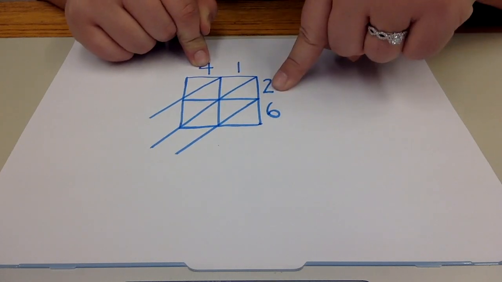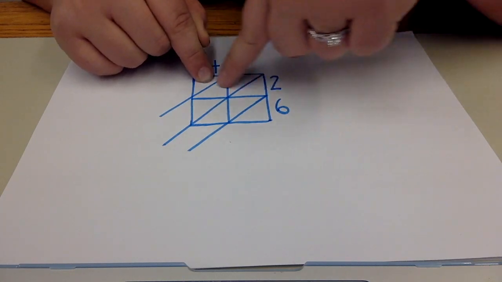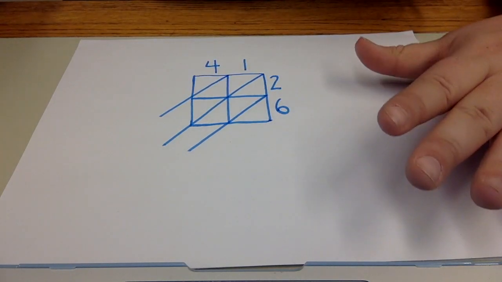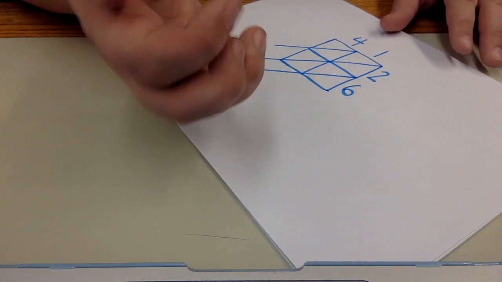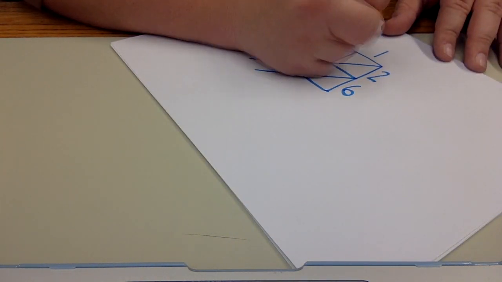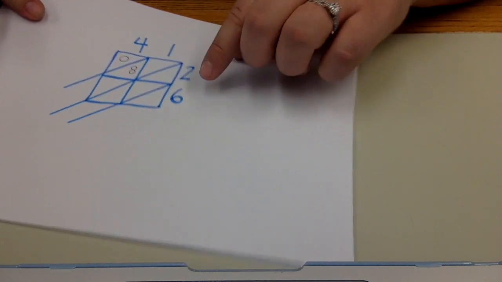So I got my 4 and my 2, and I'm going to go down until they meet. So I have a 4 and a 2 together. So 4 times 2 is 8. So I'm going to go ahead and write my 0 first because it's a 1-digit number. So I'm going to write my 0 and then my 8. So I have a 0 and an 8.